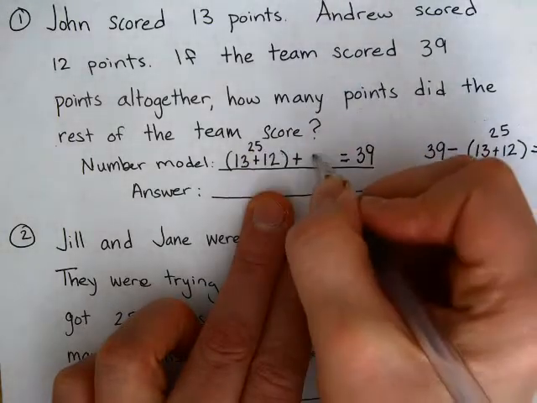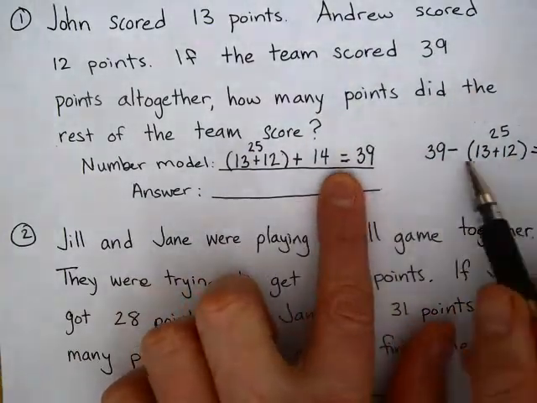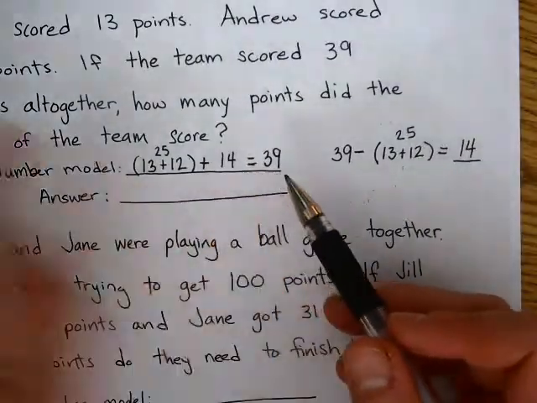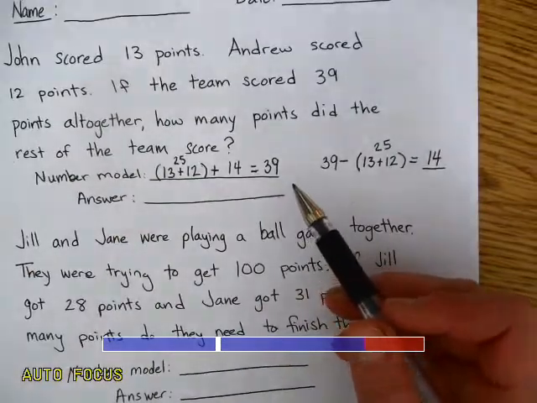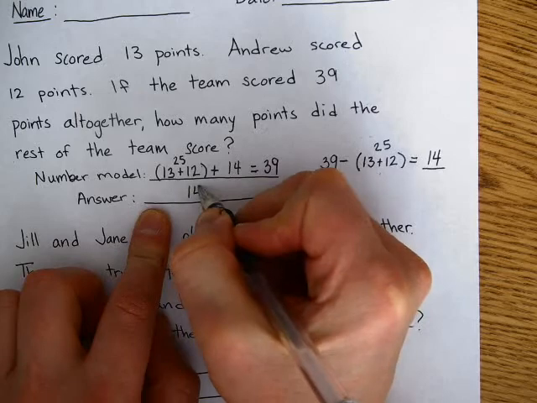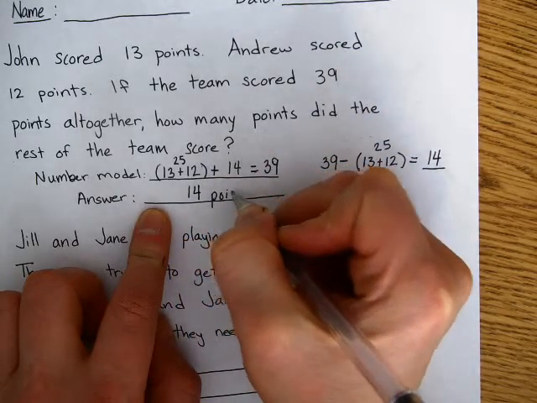Okay? So 25 plus 14 equals 39. I'd accept either of these answers here. Alright, for the number model, the answer is actually 14 because they scored 14 points. Okay, that's our unit.